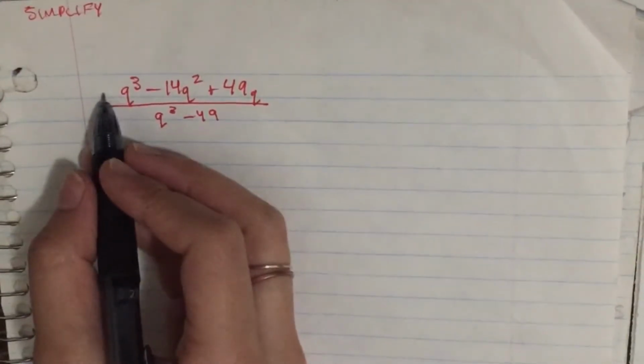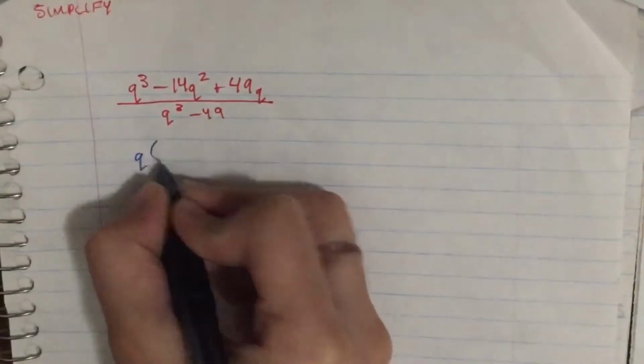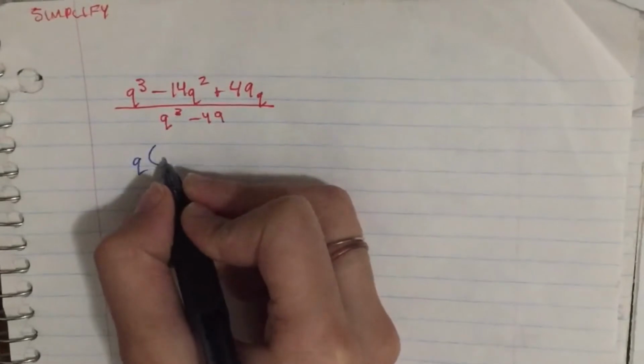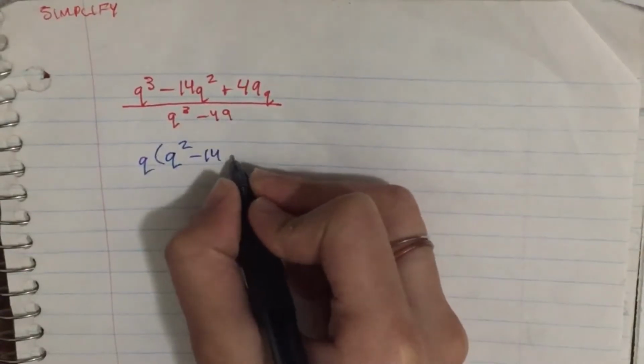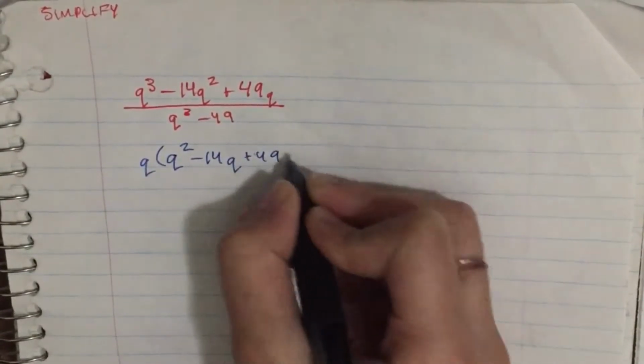So here's the equation we have to solve. The first step we're going to do is find a common factor for the numerator, and we can find that it's q. We're going to factor q out of each of these terms, so after factoring q out from the first one we get q squared, minus 14 stays the same. We factor out q from q squared, we just get q, and plus 49.